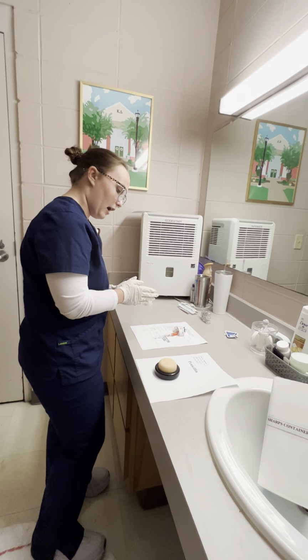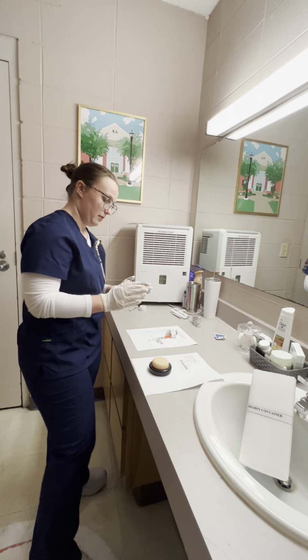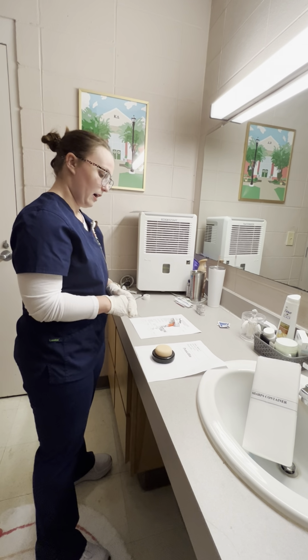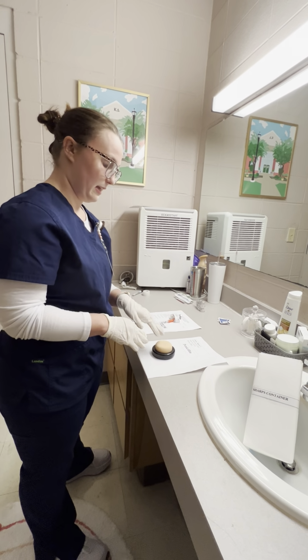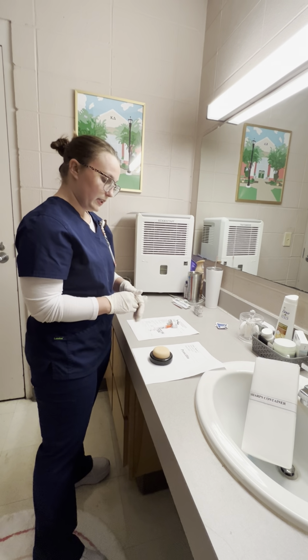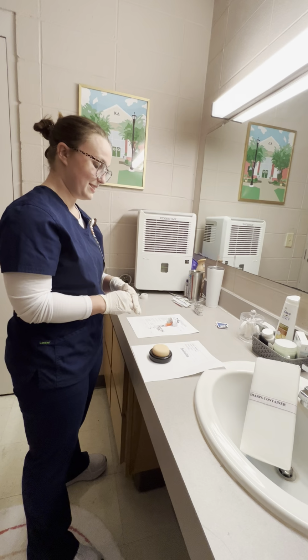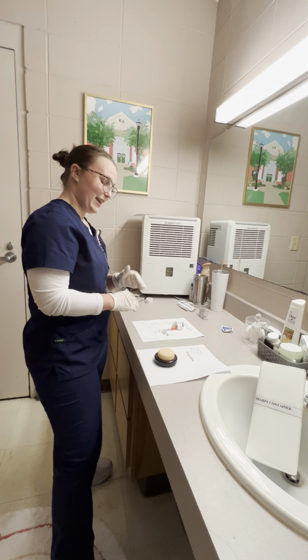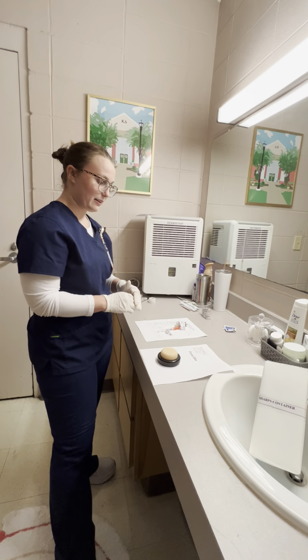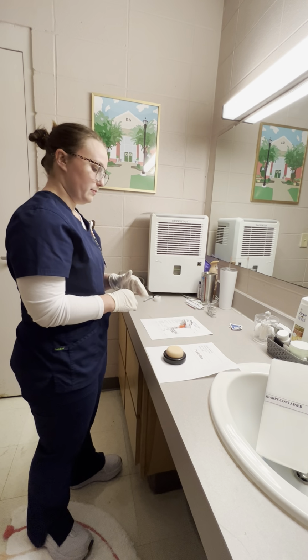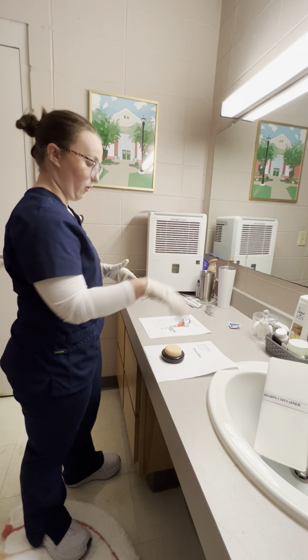The next thing that I'm going to do is I'm going to put on my goggles and my gloves. And I am going to inspect my patient's site. I'm going to be giving it subcutaneously in the abdomen. So I'm going to make sure that I'm giving it 2 inches around the umbilicus and make sure that I'm 2 inches away all the way around.